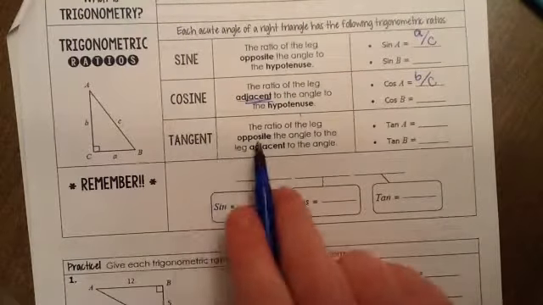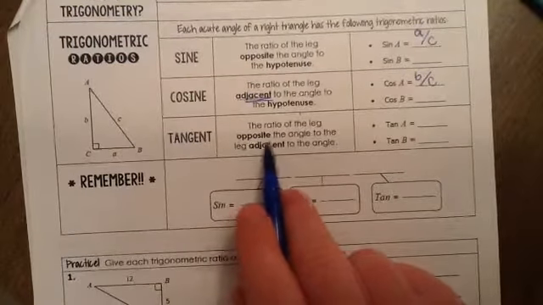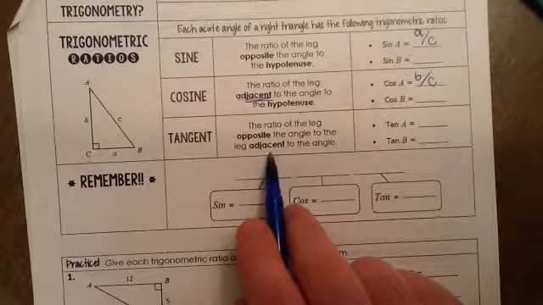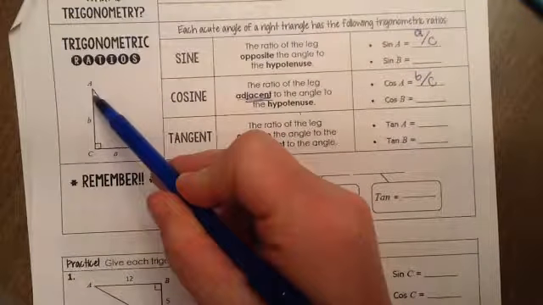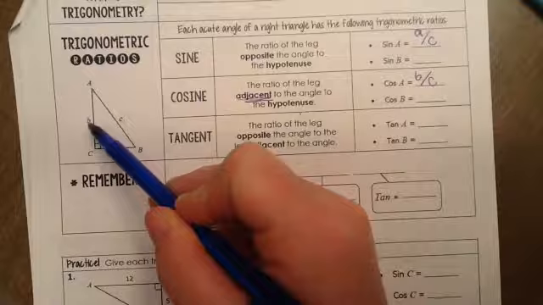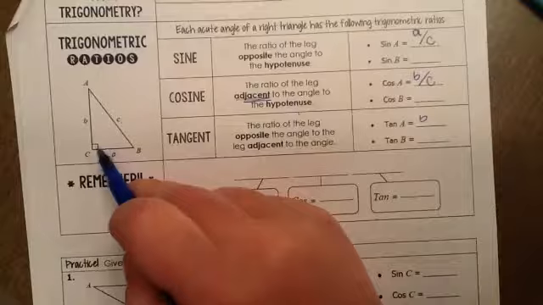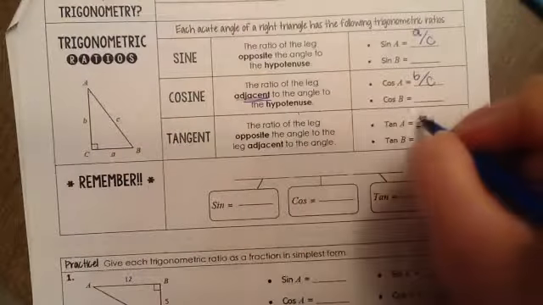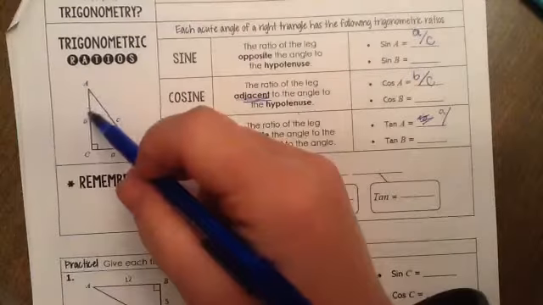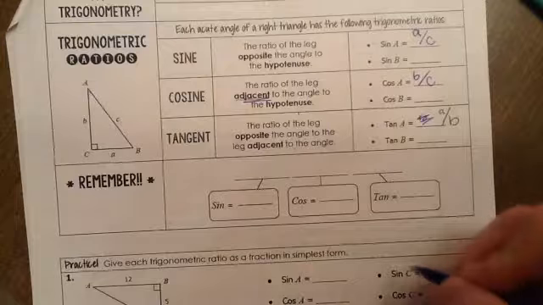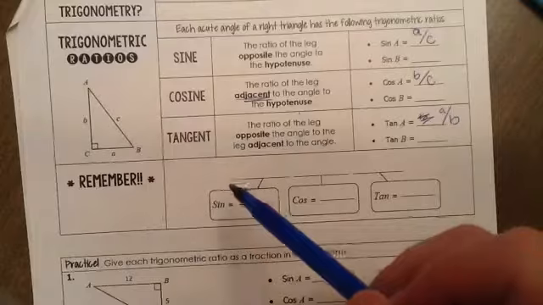Lastly is tangent. Tangent is opposite over adjacent. It compares the opposite to the adjacent side. So if I start with A, we said the adjacent was the one that was next to it, so B over the hypotenuse, not the hypotenuse, sorry. I want opposite, which is A over adjacent B. So you've started the angle and you're going to go opposite, hypotenuse, or adjacent.